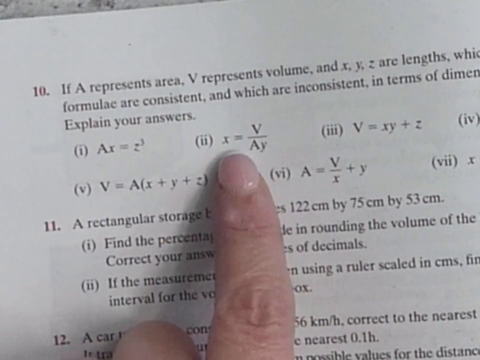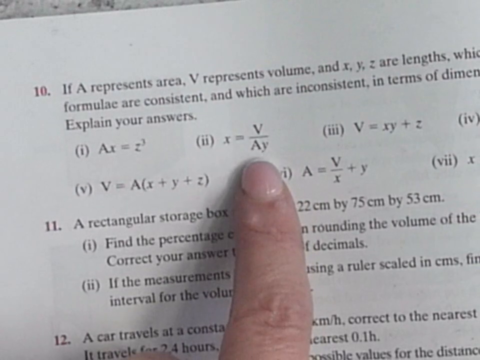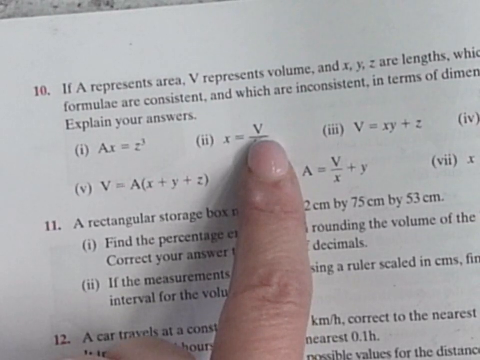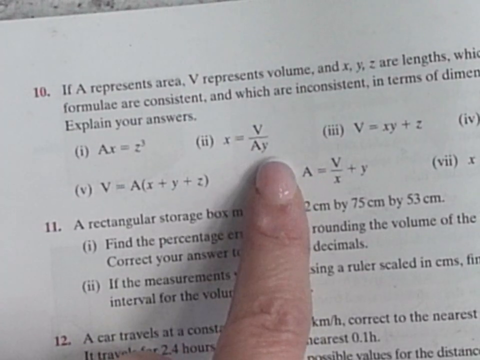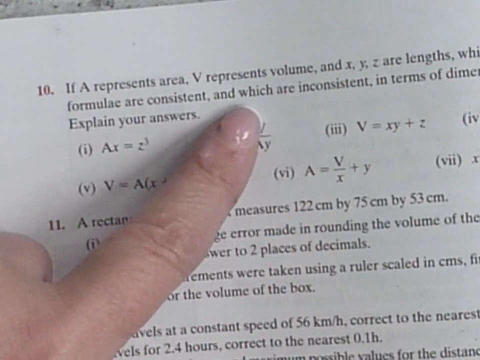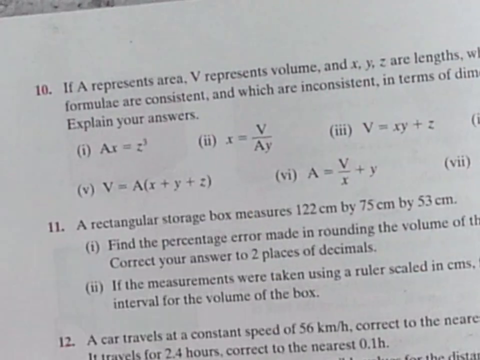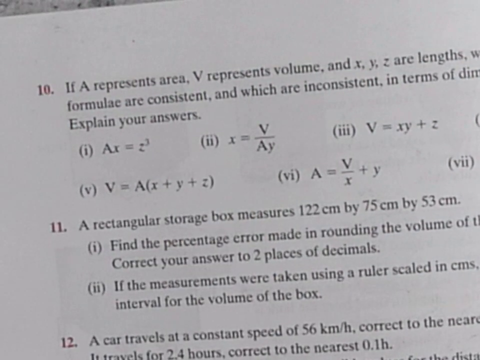Right, next one. X, which is a length. So if you take a volume, which is L to the power of 3, and take an area by a length, so L to the power of 2 by L, so you're basically L cubed divided by an L cubed. Will you end up with a length? No, you won't. So that's inconsistent.